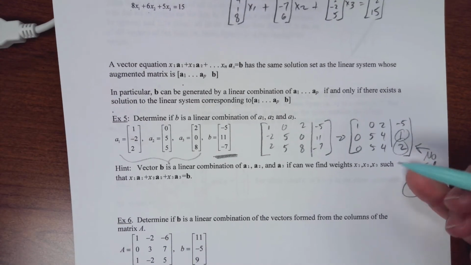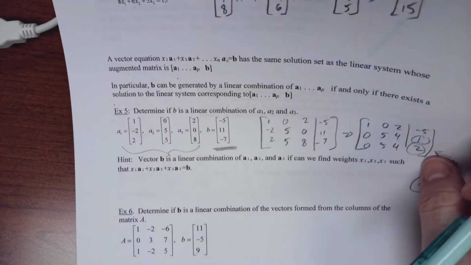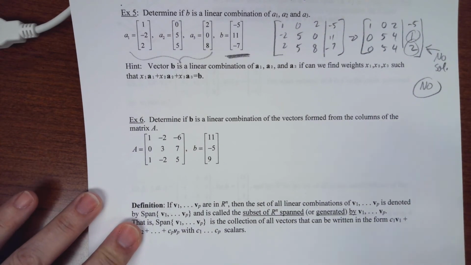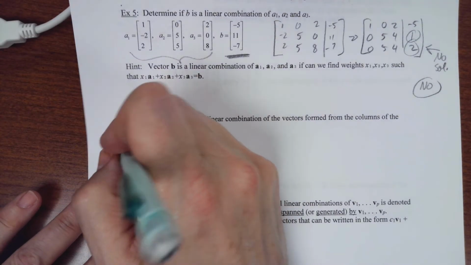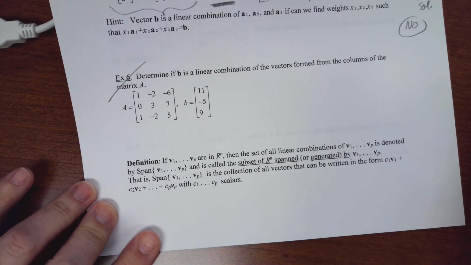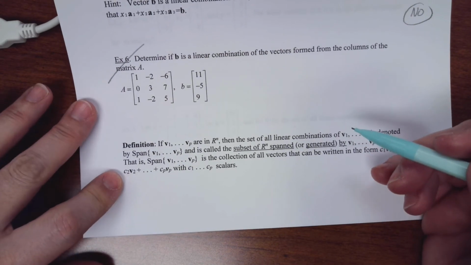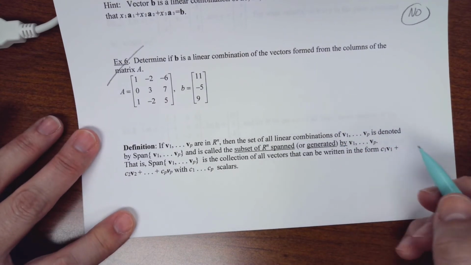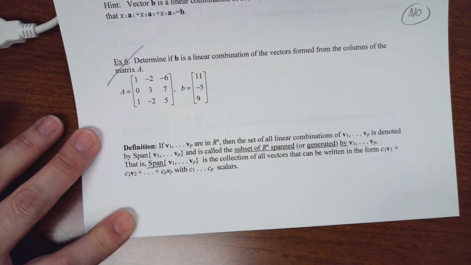All right, so for example 6, determine if B, so same question as this one. So when this one works out, we'll just skip this one, but same basic idea. Okay. So if something is a linear combination of other vectors, then we say that it is in the span of those vectors.